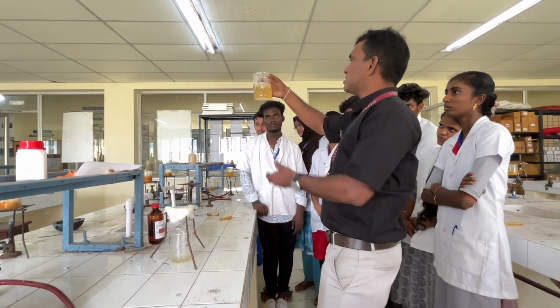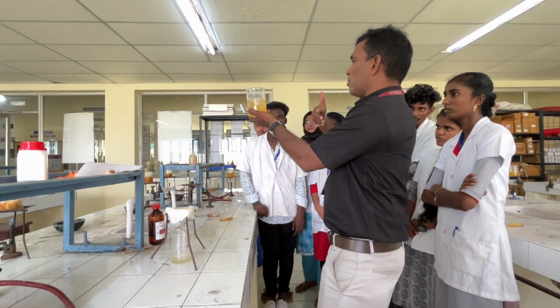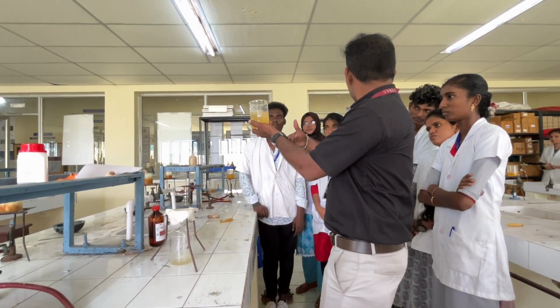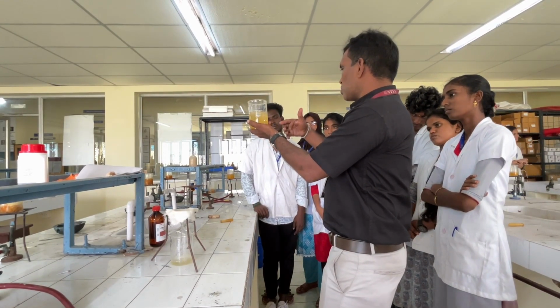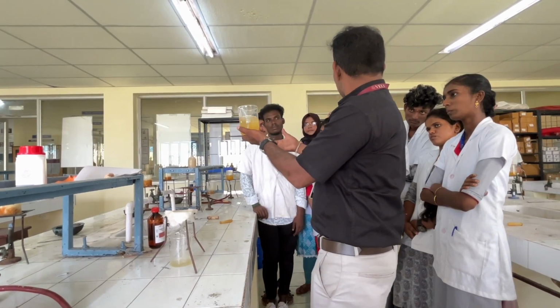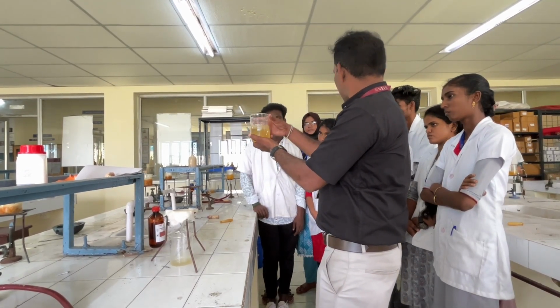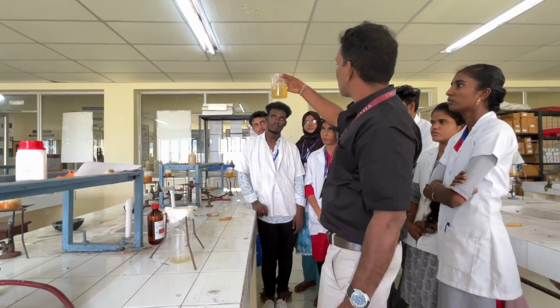So if you see this, the compound is precipitating out. Okay, so you have to convert this hot solution into normal cold solution. Be able to see.